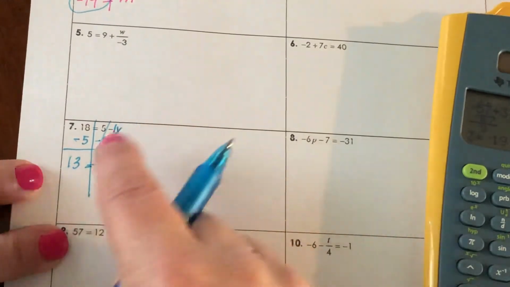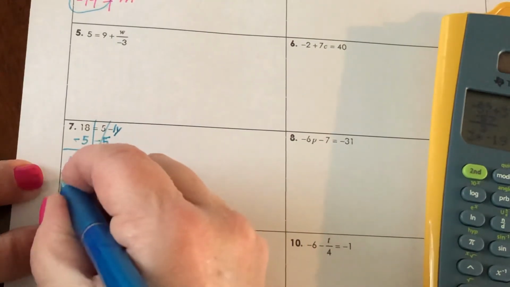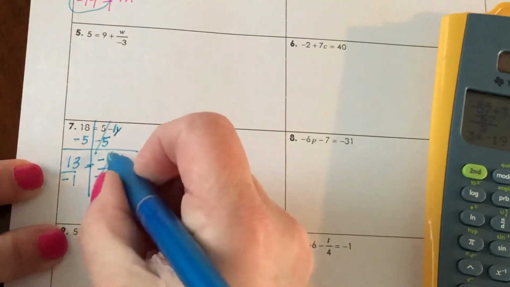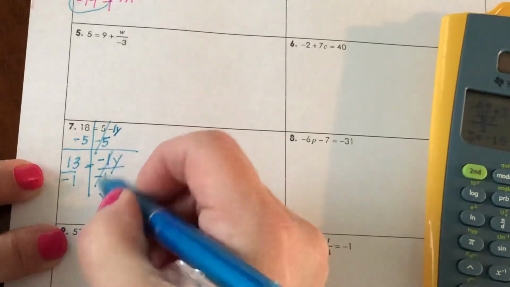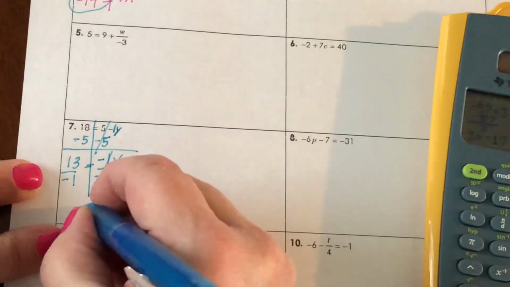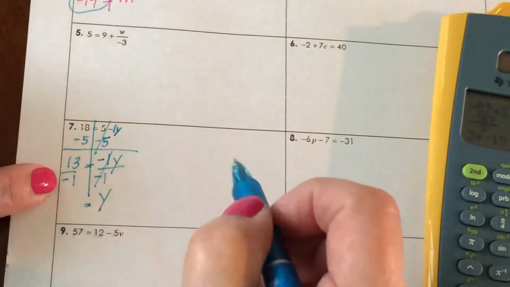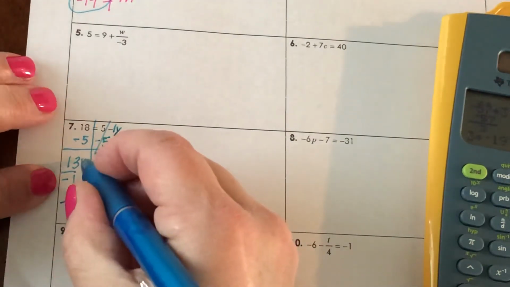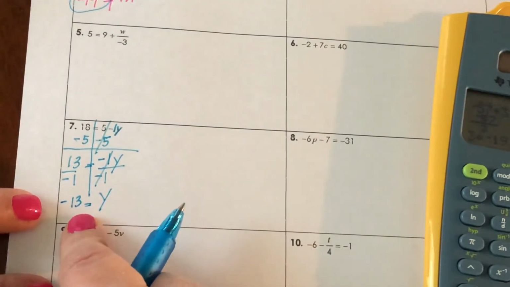It says multiply -1 times y. Do the opposite of multiplying by -1. Just divide both sides by -1. Bam! Anything divided by itself is 1. 1 times y is y. And I know that's positive 1 because a negative divided by a negative is a positive. And I know that when the signs are different, my quotient, or my answer, is going to be negative. And how many ones are there in 13? 13 of them.